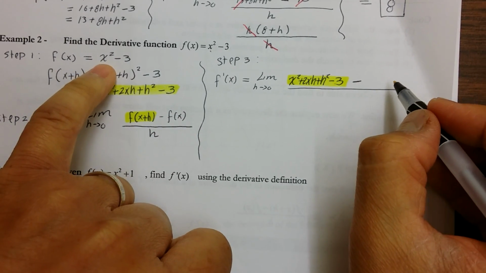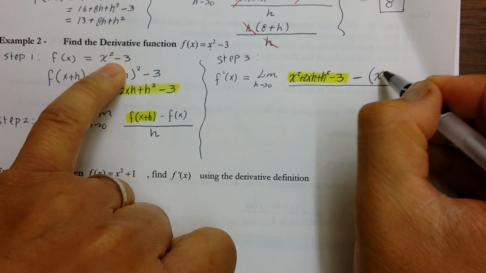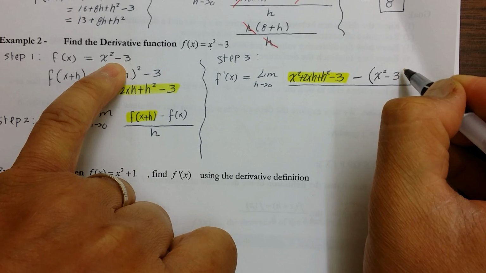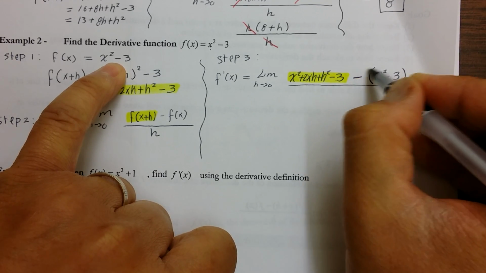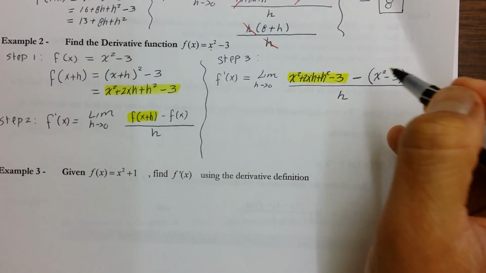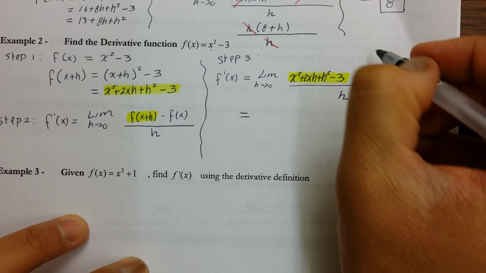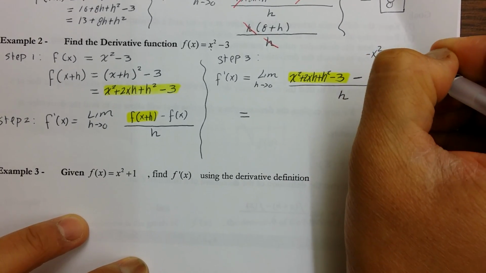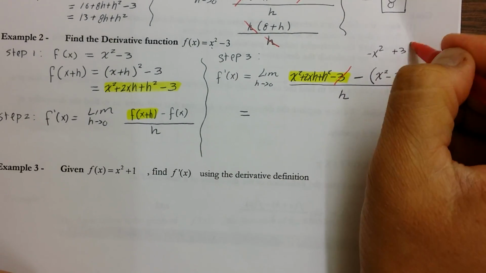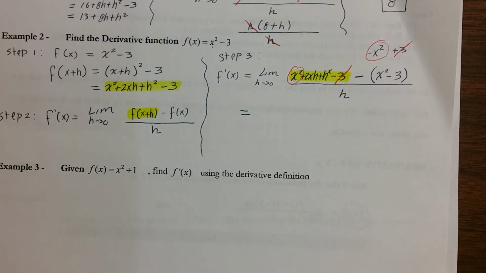Now f of x is right here, guys. F of x is x squared minus 3. But you need to include, you need to put parentheses around these terms, to remind you to distribute this minus sign. Otherwise, if you don't, you're going to make a mistake. Okay, so there you have it. And now things are going to clean up really nicely. Notice that this is going to be like a minus x squared plus 3 once you distribute the minus sign. So they will cancel out. This and that will also cancel out. See? What do you have left?